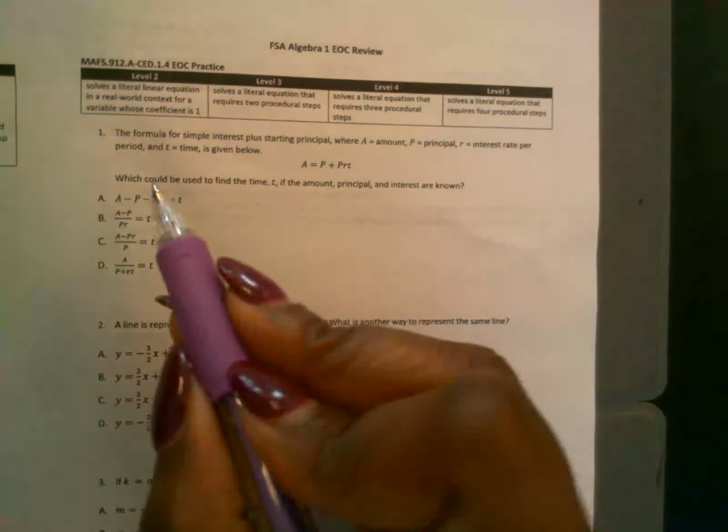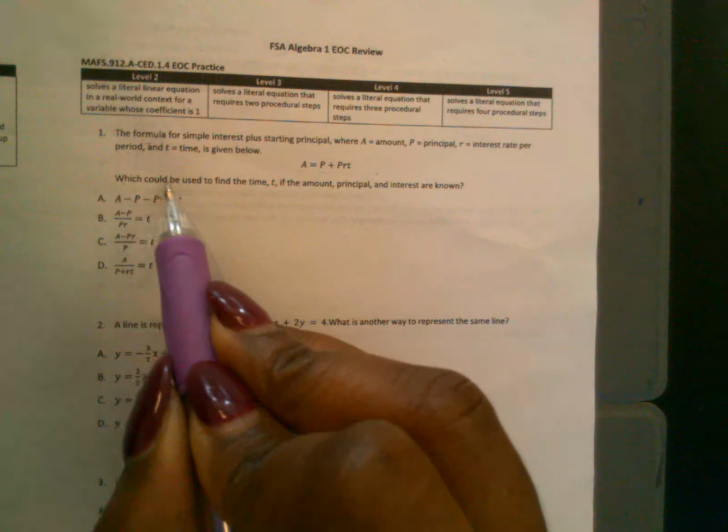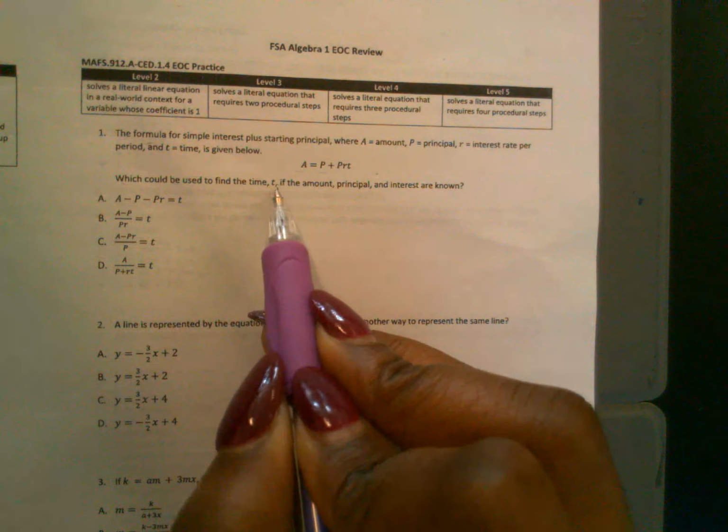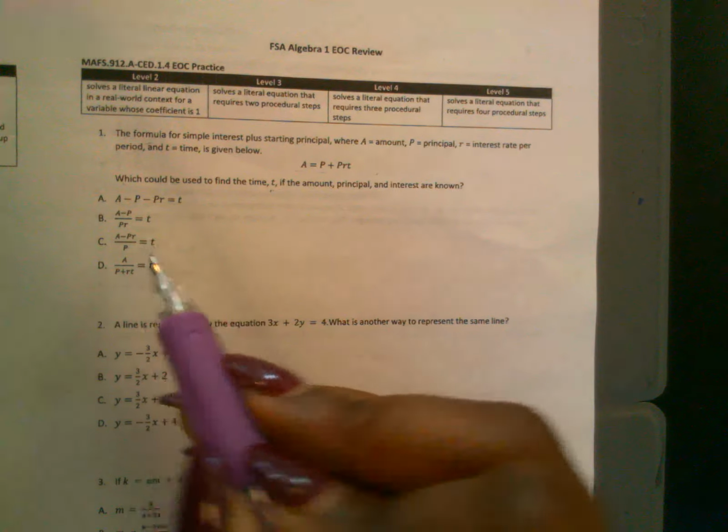All right. We got literal equations on this side. Remember, literal is when you have more than one variable in an equation. Okay. So they're going to tell you which one to solve for. This one is saying, this is the formula here. It says which could be the answer for t. So we're solving for t. Notice how t is by itself in all of these. So let's solve for t.